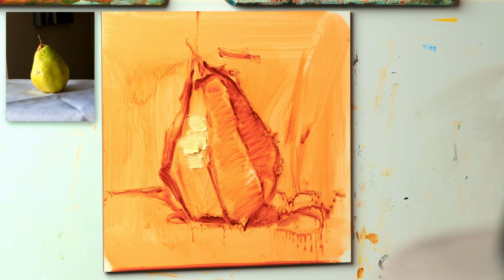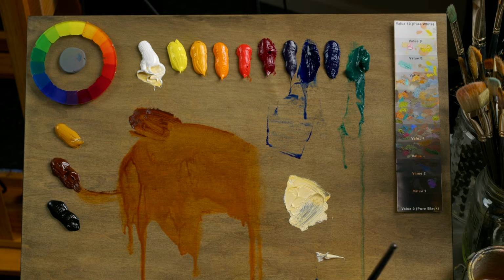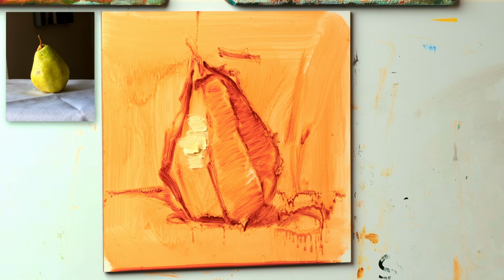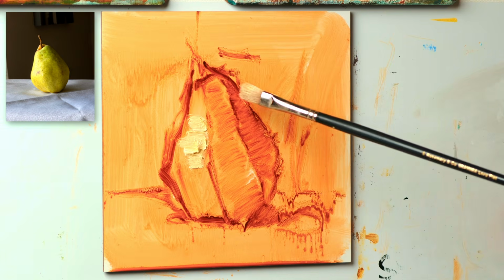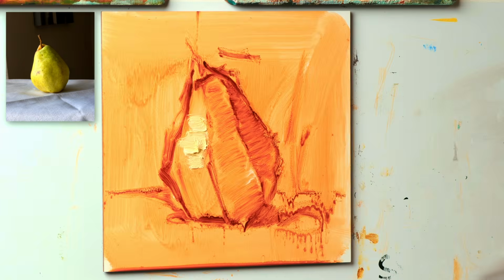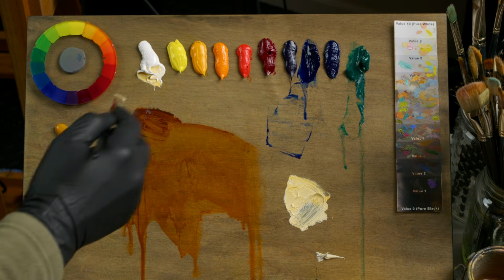Now, the darkest darks are in the background, and I'm just asking the question, how dark do we want that background to go? Again, it's our choice. Don't have to follow the source. And Impressionists certainly didn't. They didn't render everything they saw. They painted the light. They painted the impression of the light. So I am going to go a little bit lighter.